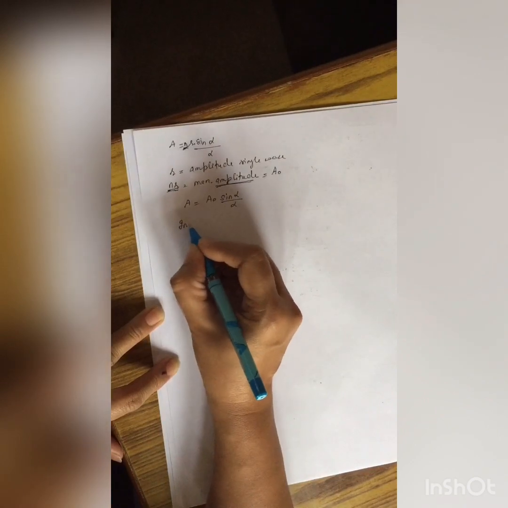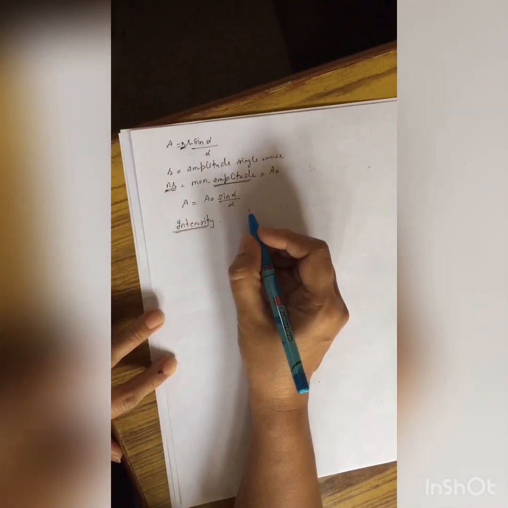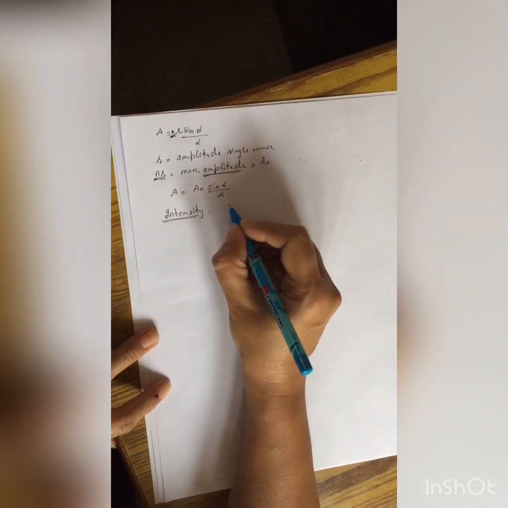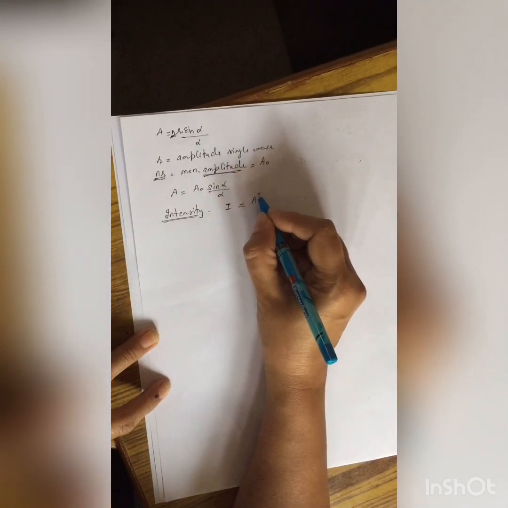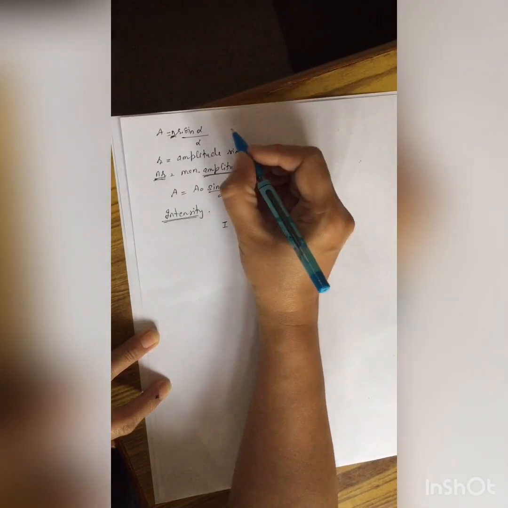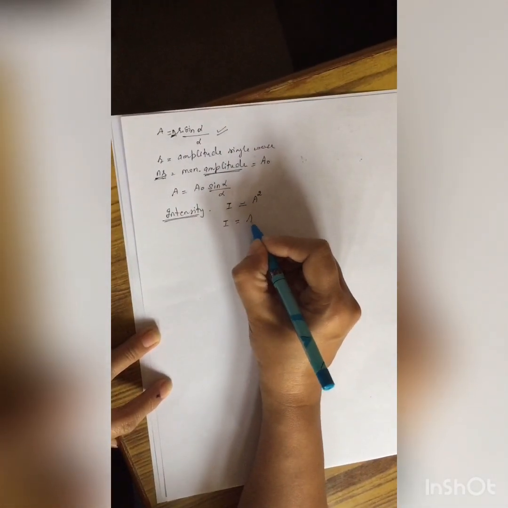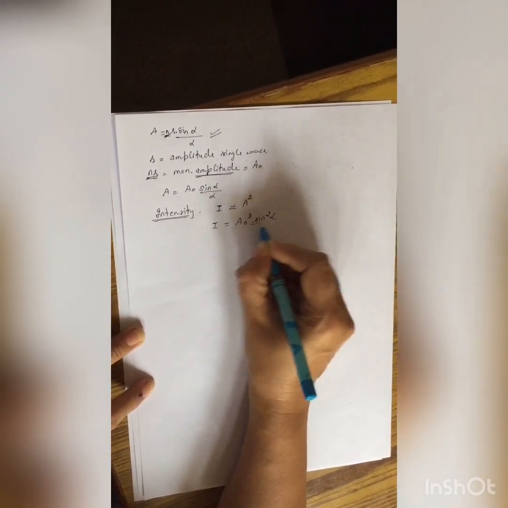As we are discussing the intensity of the fringes obtained with the help of Fraunhofer diffraction on the screen, and intensity is directly proportional to the square of the amplitude, from the above relation we find that I is equal to A naught square sine square alpha divided by alpha square.